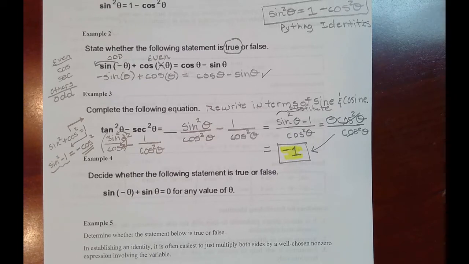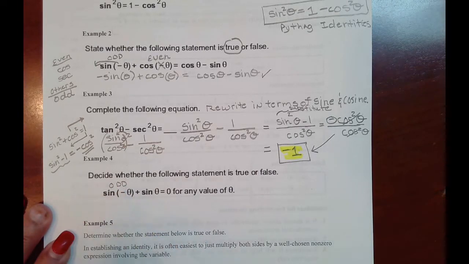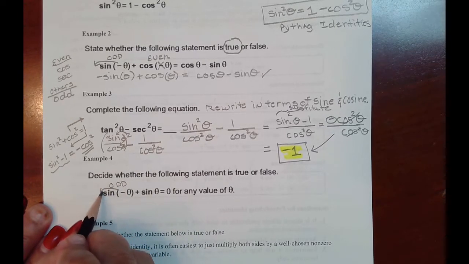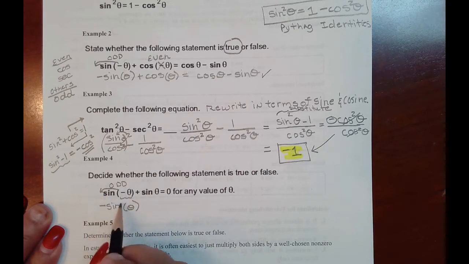This has to do with even and odd functions again. I just went over the even and odd functions on the previous page as well as this one. This is an odd function. Therefore, this negative comes out and becomes a coefficient. And at that point, you've made the argument positive. So I used an odd property on this first term. The second term, I'm just going to copy it.